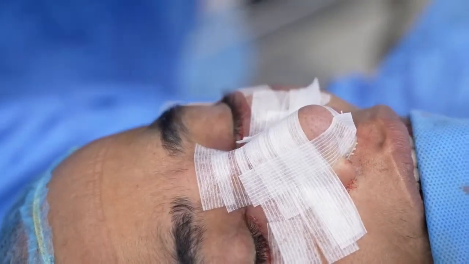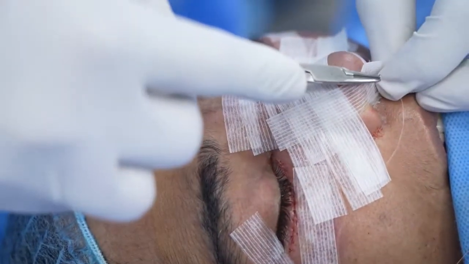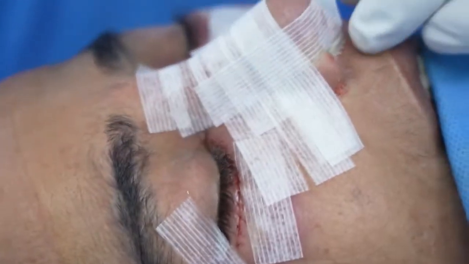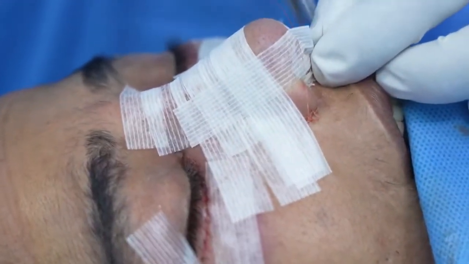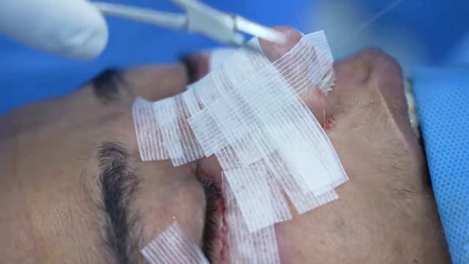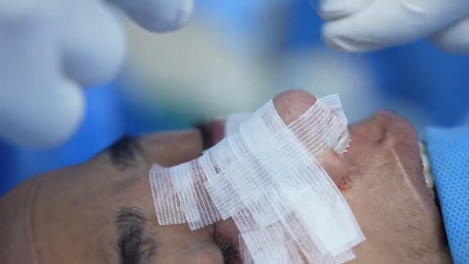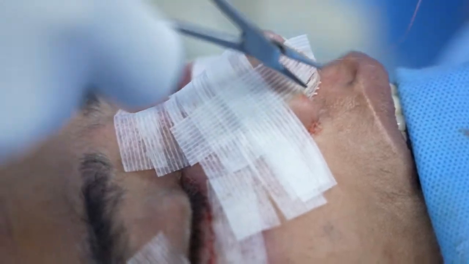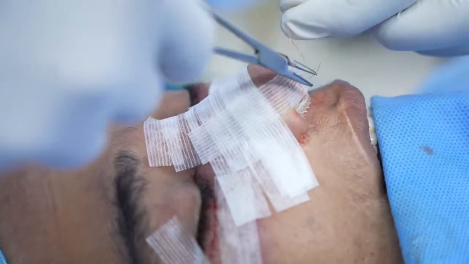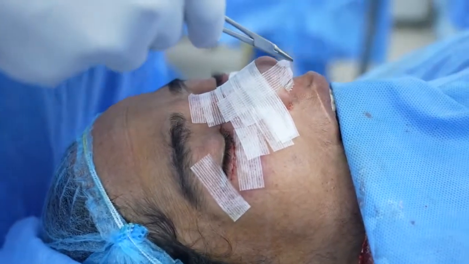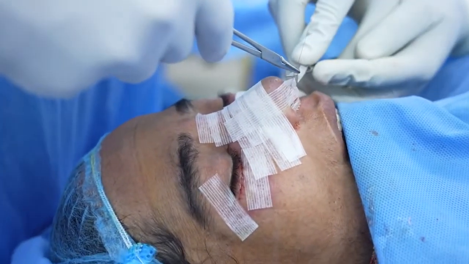And then I'm going to put a stitch here. So this is to make sure the steri strip stays in place. These are pretty much standard techniques for all patients. Some variations can be there, but usually I do these for almost all patients that undergo rhinoplasty.